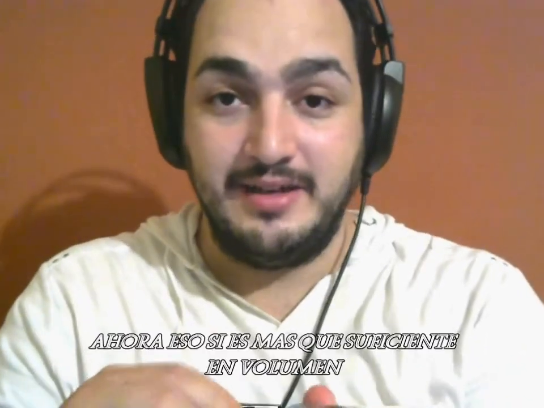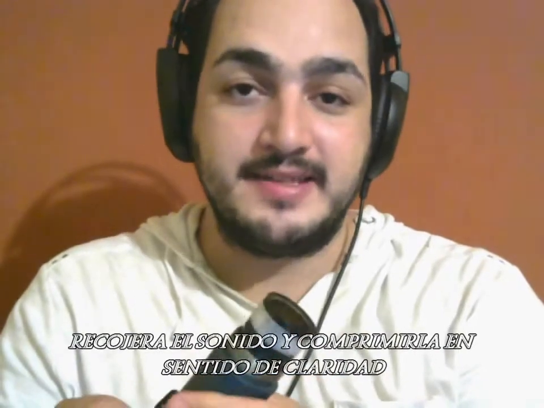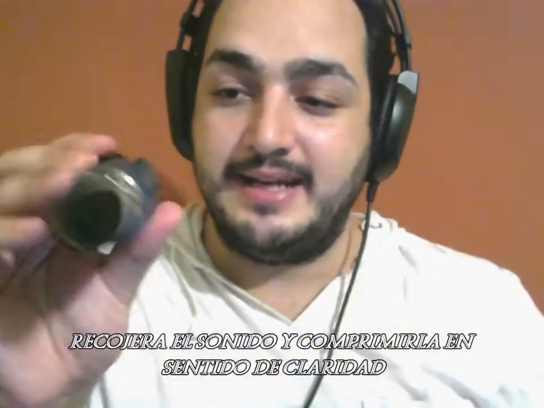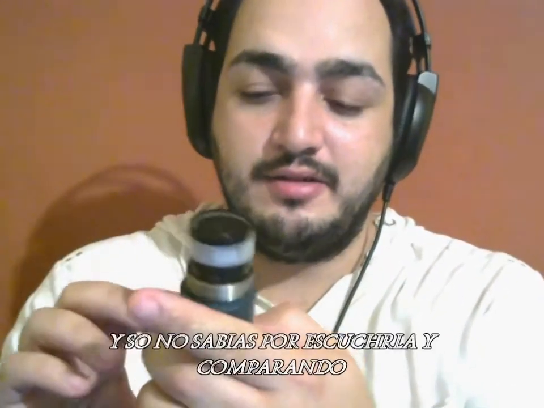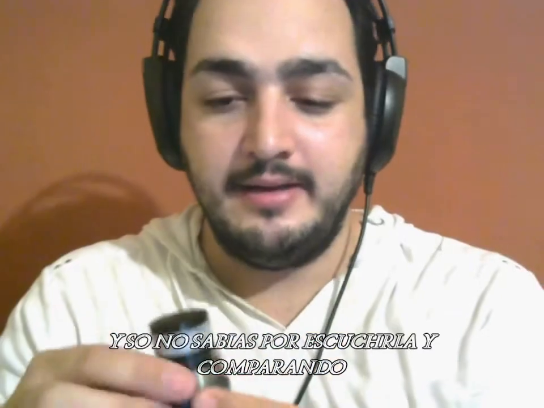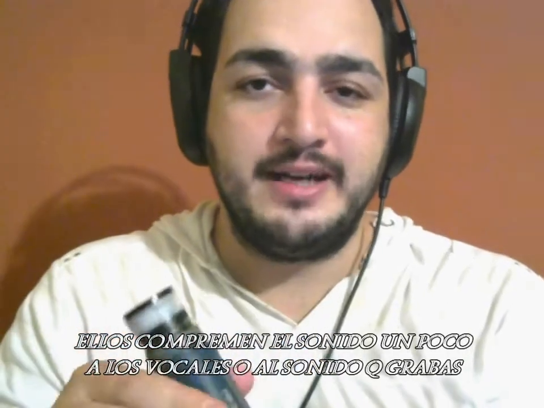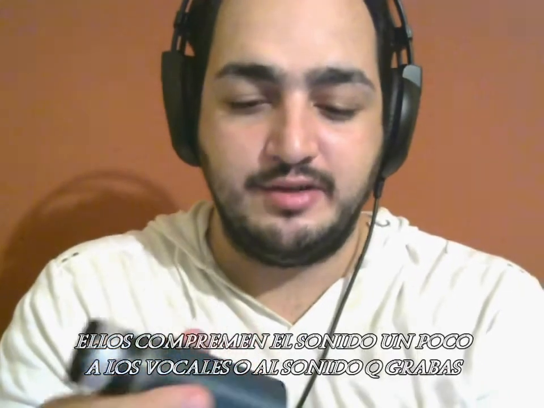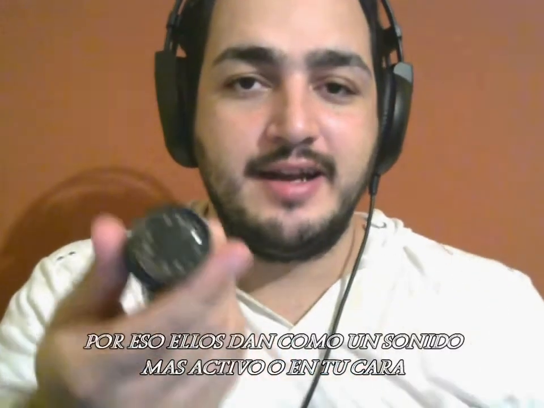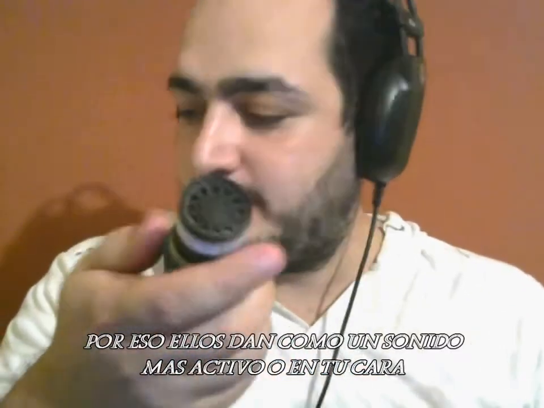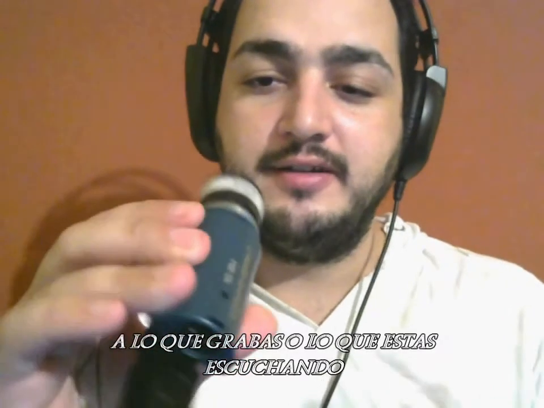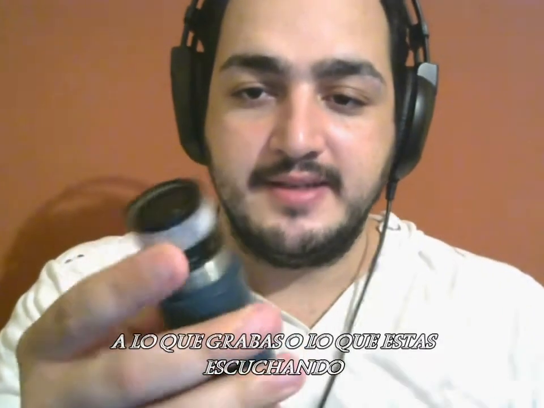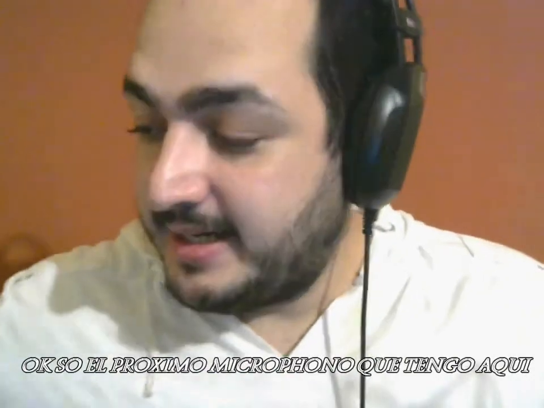Now that's loud enough, and it will pick up the sound and make it nice and crispy, and also many dynamic mics, as you can tell from hearing it, make a sort of pre-compression to the vocals or to the sound that you're recording. So that's why it gives it a more snappy feel to what you're recording or listening to when you listen back.